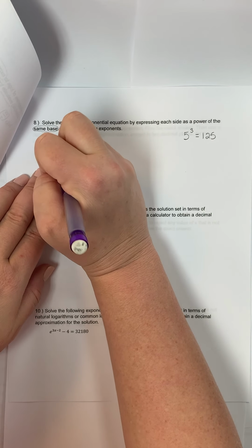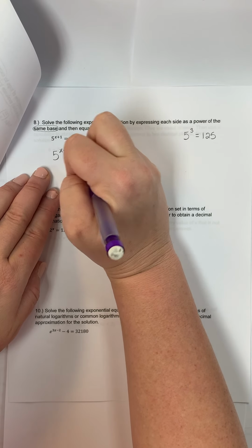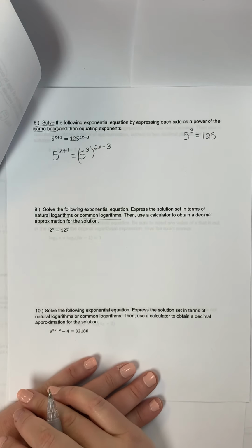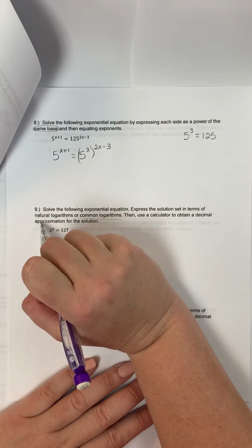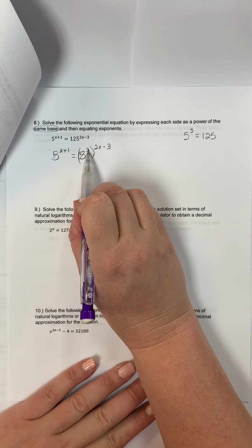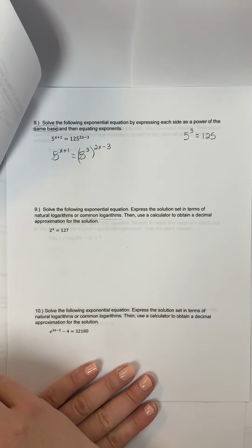This is going to make sure that I have the same base. There we go. Now that we have the same base, I'm going to cancel that same base. Now, not the 3, because they don't have that in common. I'm just canceling the base, the 5.